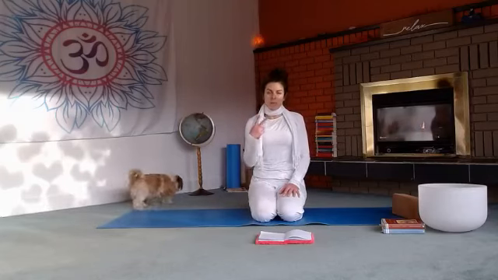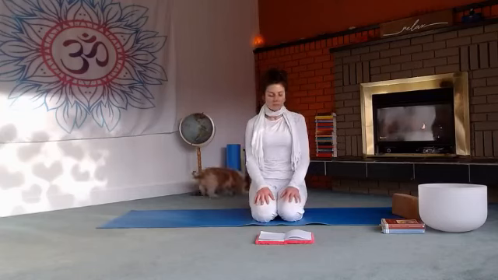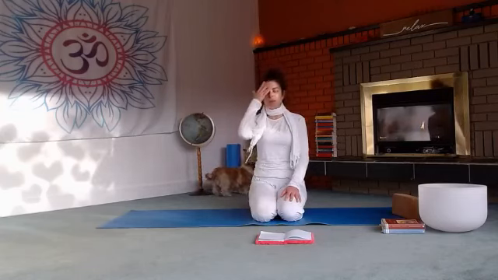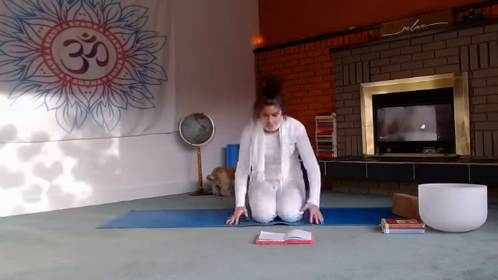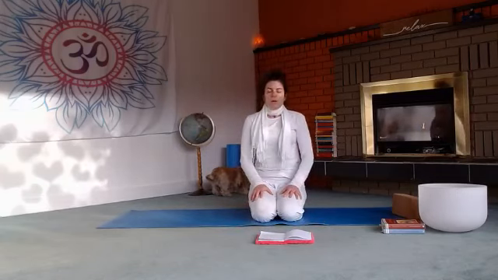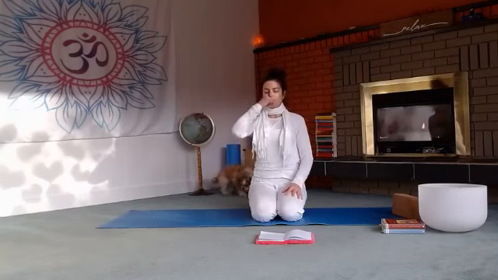inhale, hold with the same count. Exhale, hold with the same count. We'll do this for about 2 minutes. If at any time you feel dizzy, bring your head down. Come into a child's position. And release. When you're ready, exhale completely.